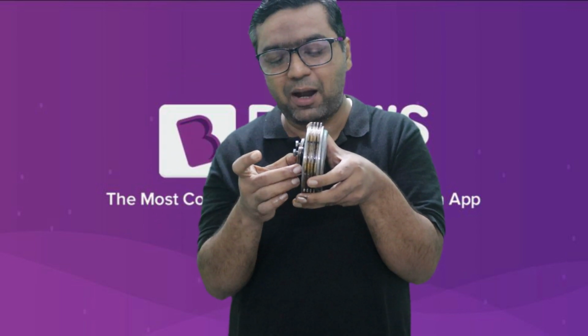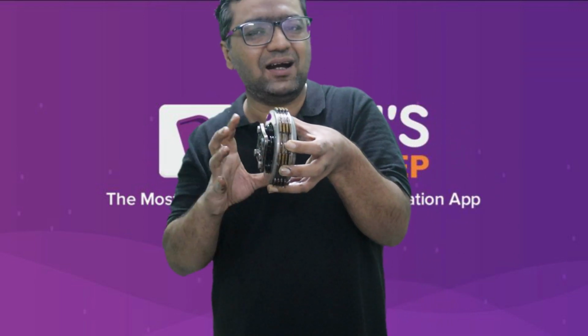But whenever you go for disengagement of the clutch by holding the lever on the bike, this part will be coming out. When this part is coming out, there is no engagement, and only this part will be rotating and this part will not be rotating. The shaft which holds it will not be rotating. So this is how the clutches work.